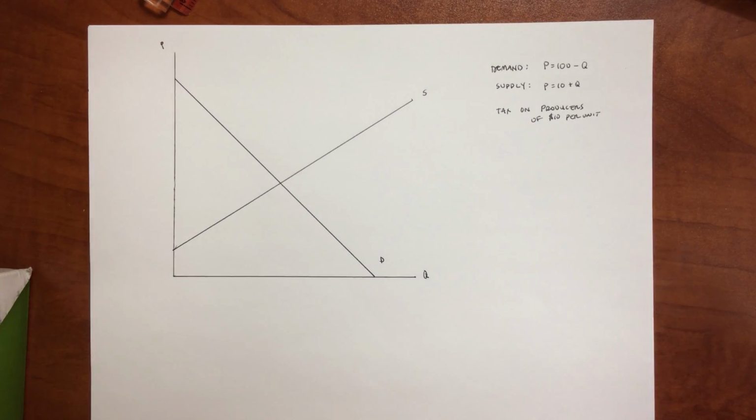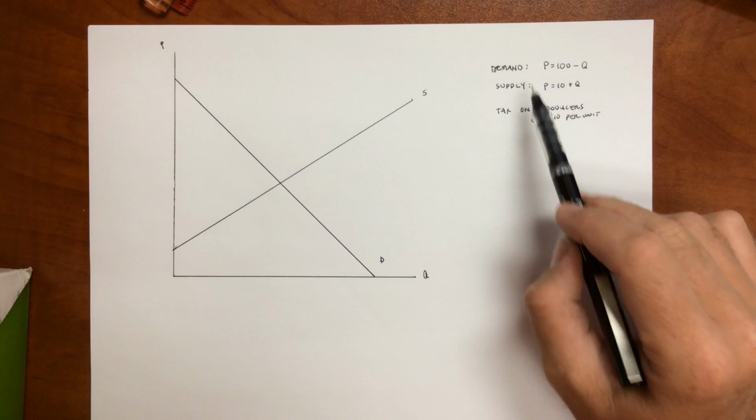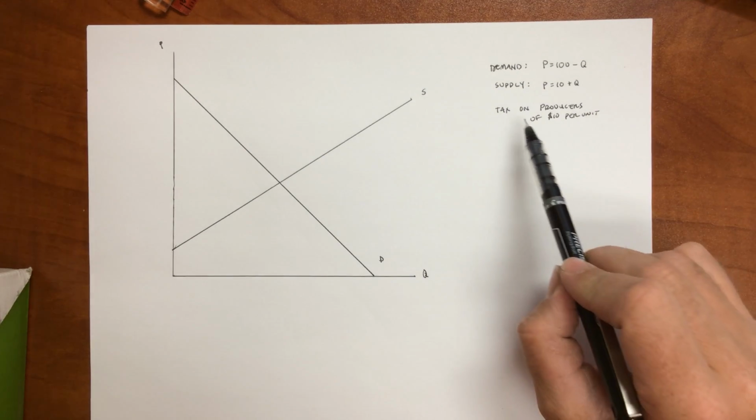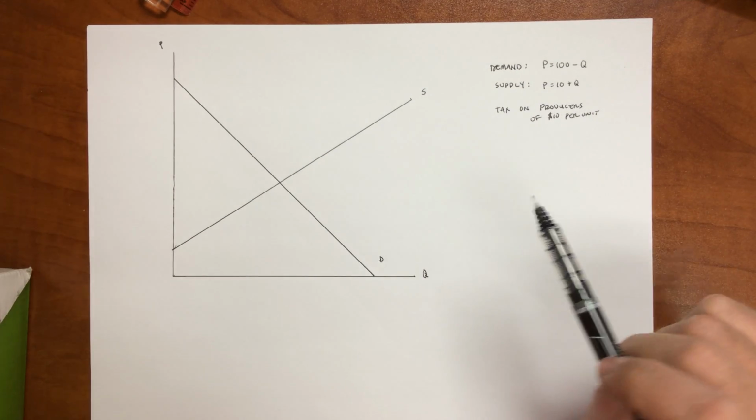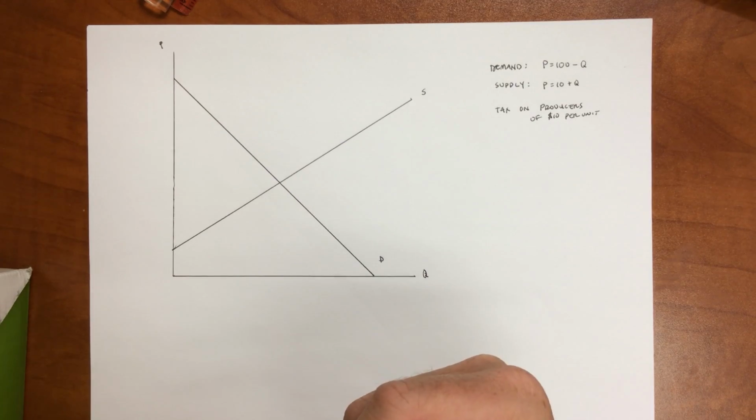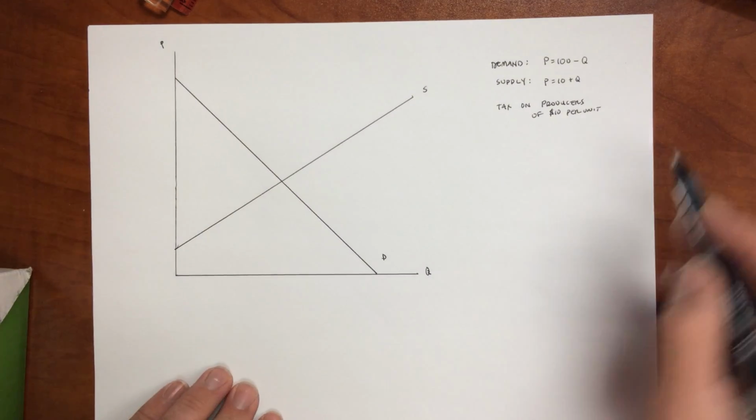All right, we've seen an example like this before where we have a demand equation and a supply equation. But now we're going to put a tax on producers. In another example, we looked at a tax on consumers. So let's first draw out our supply and demand equations.